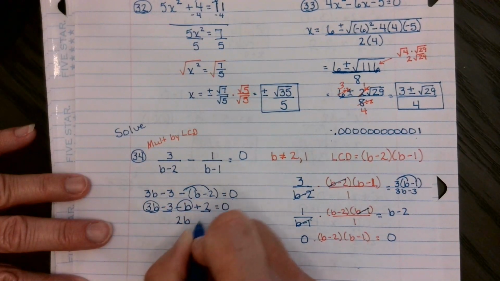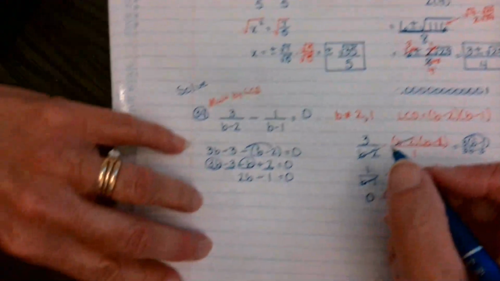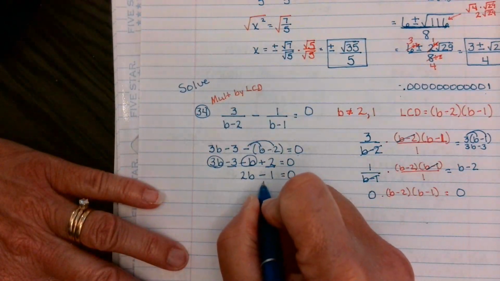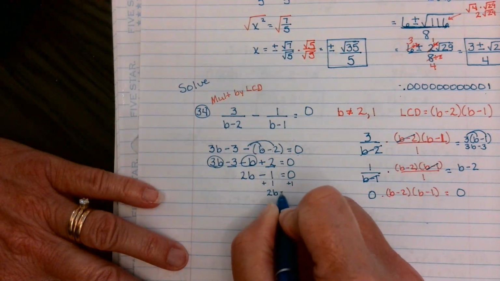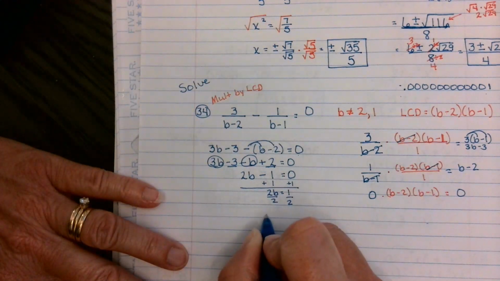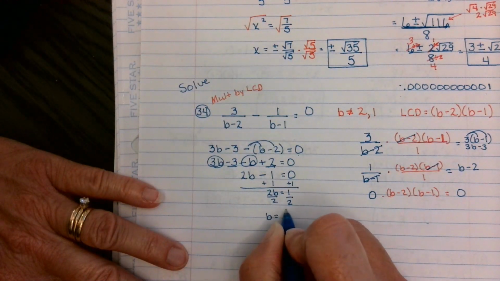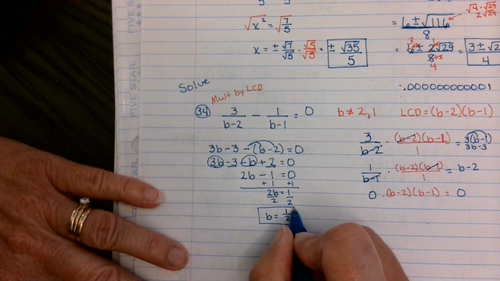Negative 3 and positive 2 gives me negative 1 equals 0. I am going to add 1 to both sides. So I get 2b equals 1. Divide by 2, and b equals 1/2.